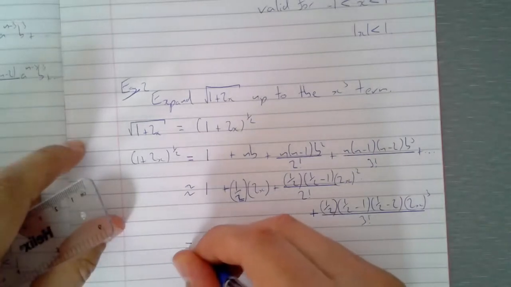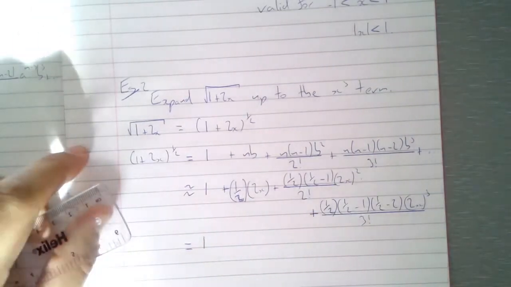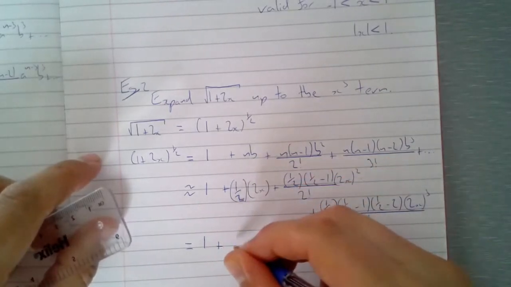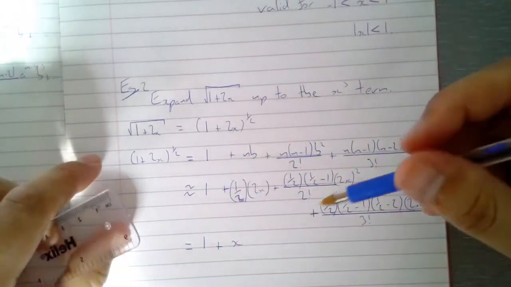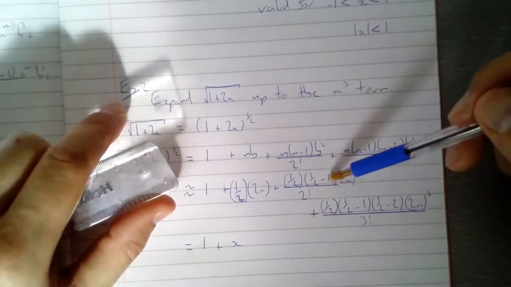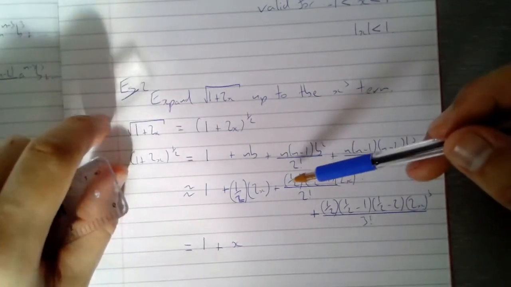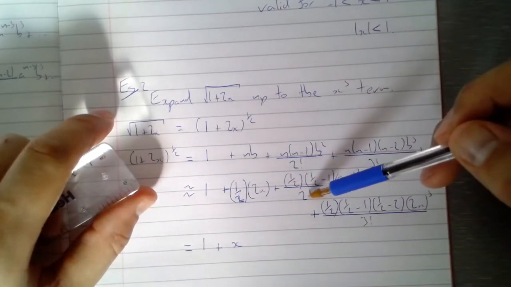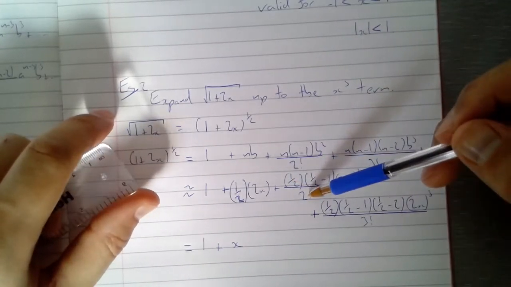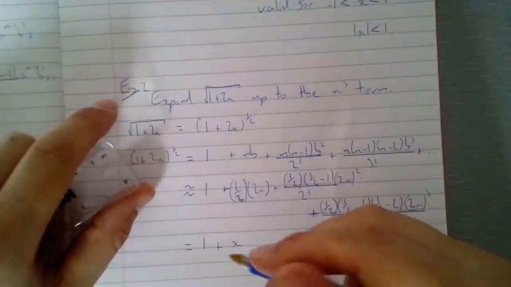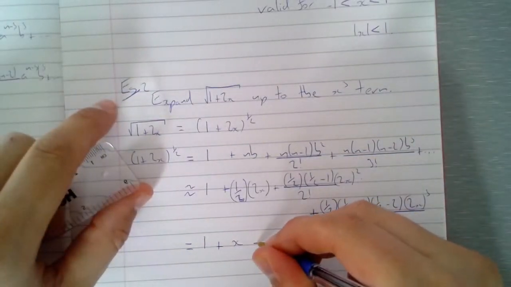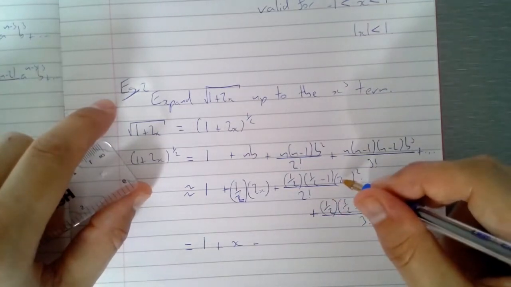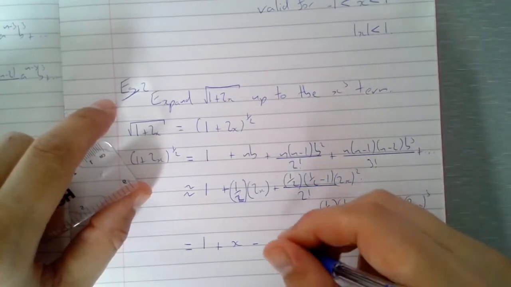Okay, so this is all equal to, oh crikey, this is going to be more work this time. So half times 2x, right, I've got that one. That's 1 plus x. Half minus 1 is minus a half, times that is minus a quarter, and minus a quarter divided by 2 is going to be minus half. Oh no, it's not. It is when I times it by that. Hang on, let me just, yeah, that's fine, okay.